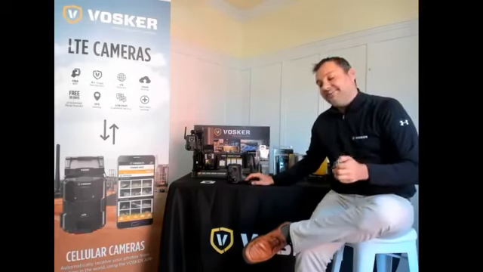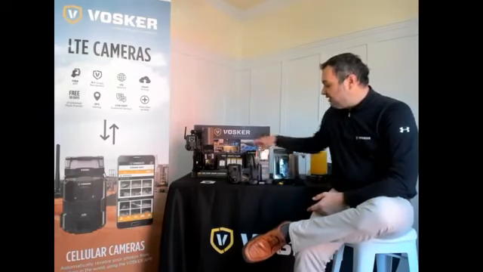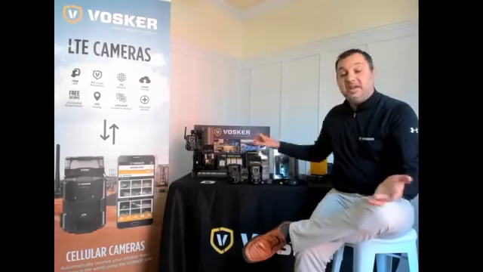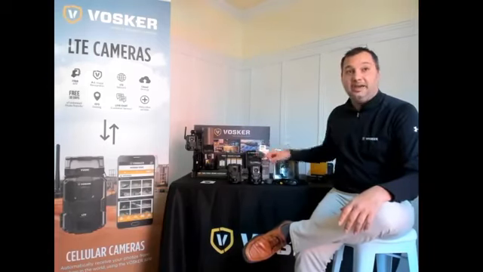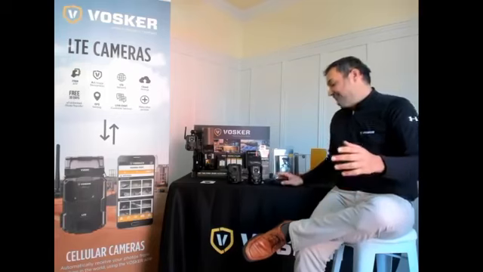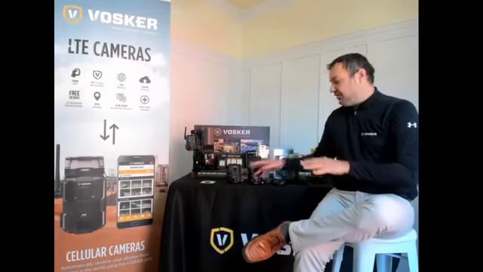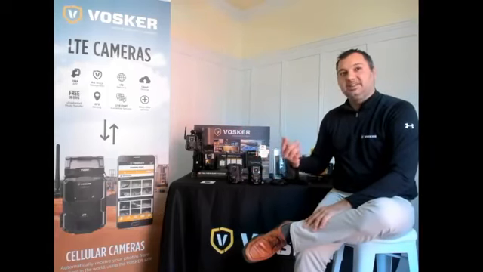There are 5 main differences between the V100 and the V200. Obviously, the main difference is the solar panel. Because of the solar panel, the V200 comes also with an internal battery. The other differences: the V100 has a detection speed of 0.3 seconds, where the V200 is much faster at 0.07 seconds.